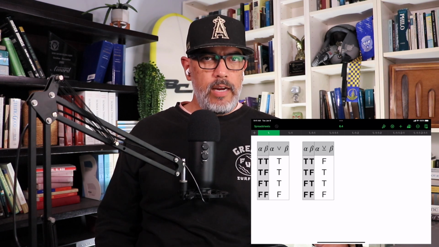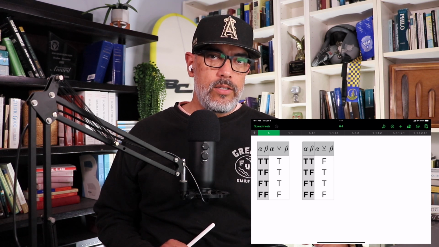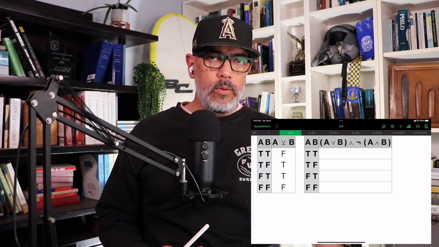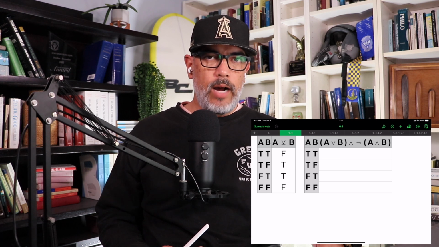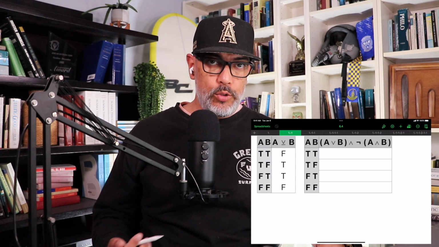First, we should note that there are definitely examples in English of this truth table being used. So, for example, in the sentence, A or B, but not both A and B. So if A were, I will eat an apple, and B were, I will eat a banana, then the sentence would go, I will eat an apple or a banana, but not both. If we take a look at the truth table for this, we'll see that it is identical to the truth table for the exclusive disjunction.